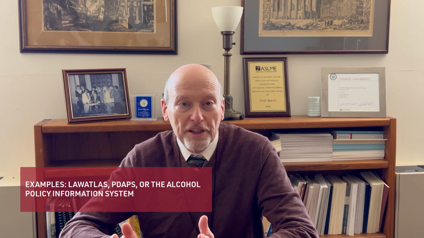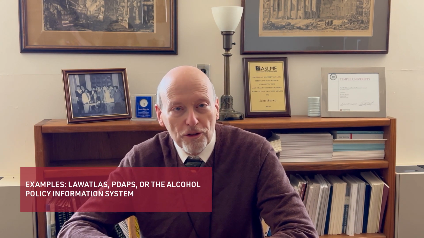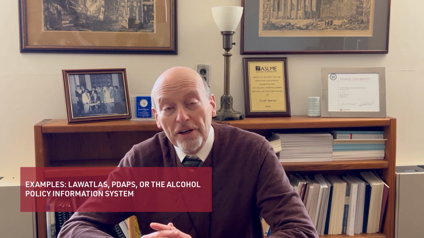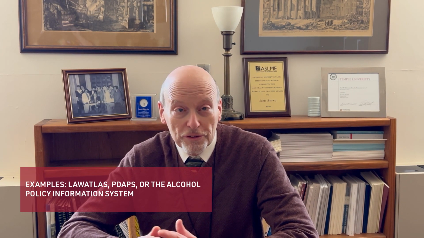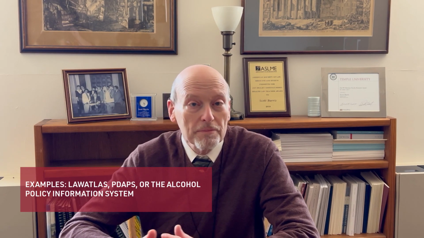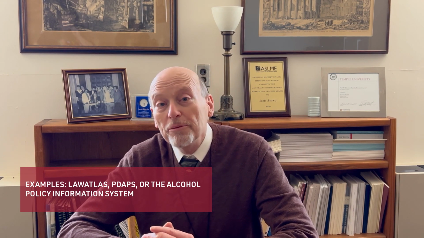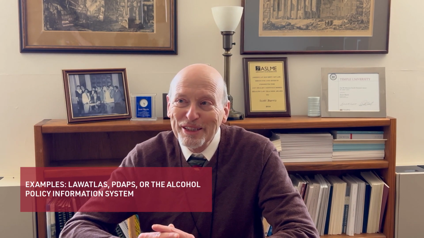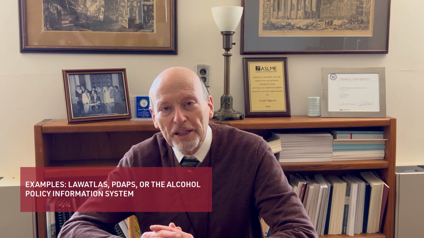If you want an example of how to do good legal data collection, look at our website, Law Atlas. You'll be able to see through protocols, code books, and the data themselves, in fact, access to the legal text, everything you want to know to verify that we've properly measured the law, so that when studies use data from Law Atlas or PDAPS, our sister site, or the Alcohol Policy Information System, you can be confident that the law has been properly measured. Doesn't mean the rest of the study is good, but today we're focused on making sure that that first step, legal measurement, is reliable.